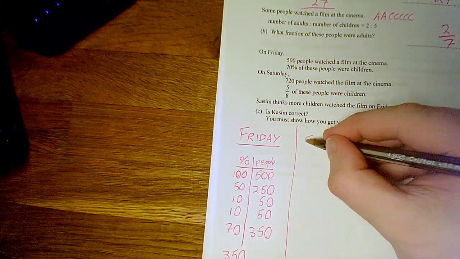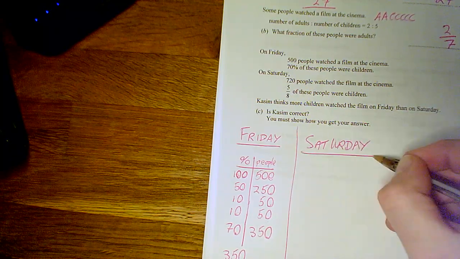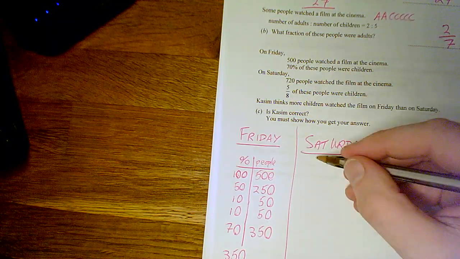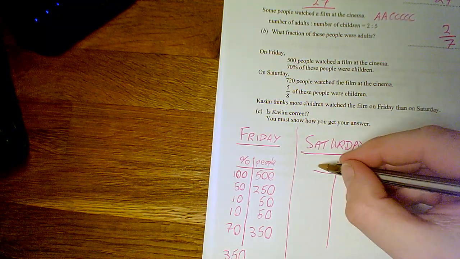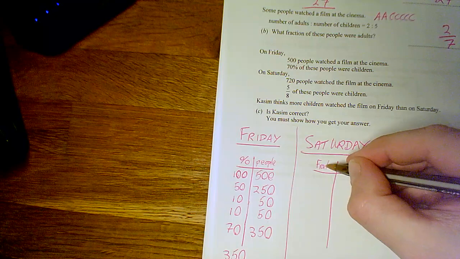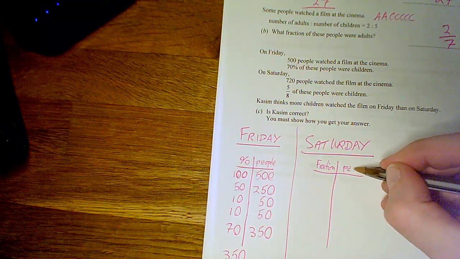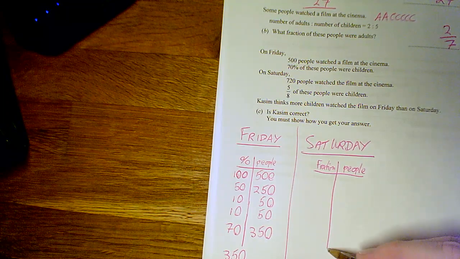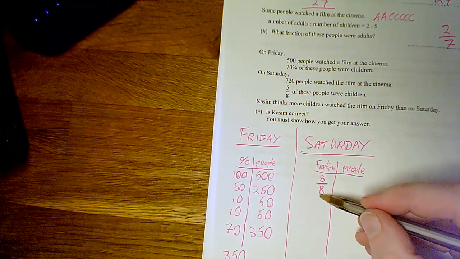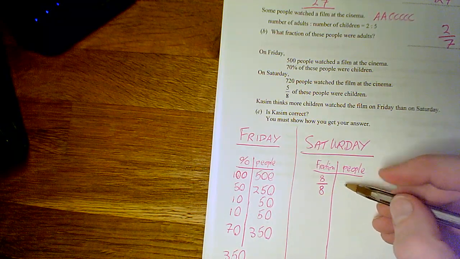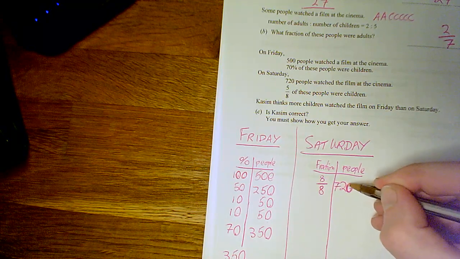That's Friday done. What about Saturday? So I'm going to do another ratio table. I'm going to have the fraction and the people. Now I need to find 5/8. So let's start by thinking about what 8/8 is. The whole 8/8 is the whole lot. That's 720 people.